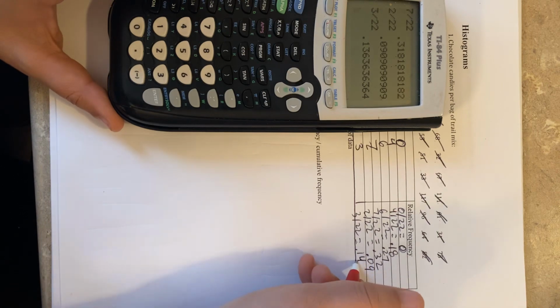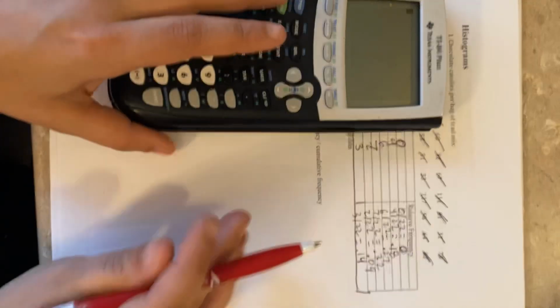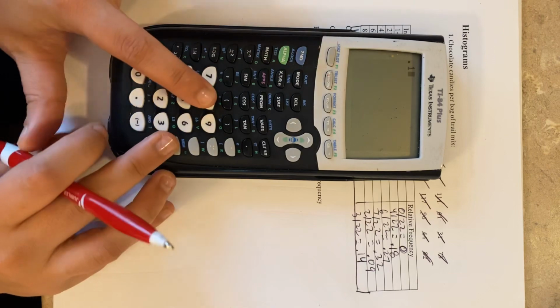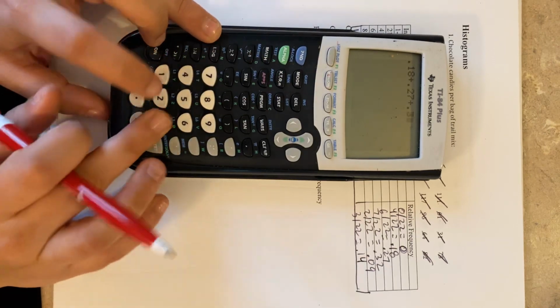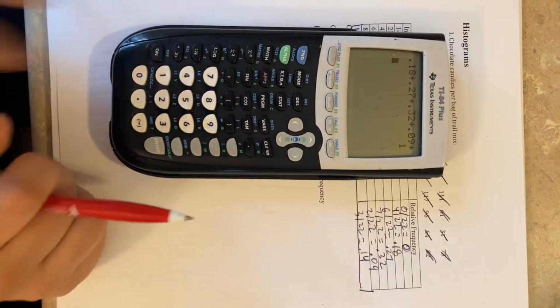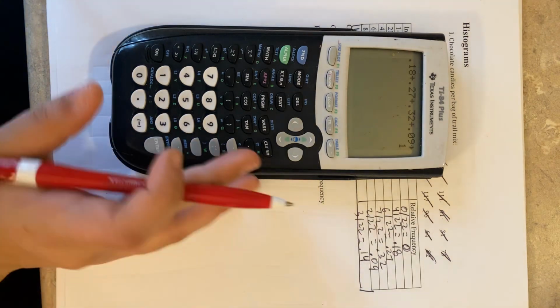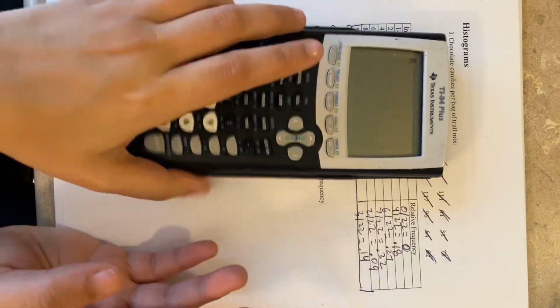0.14. And a way to know that you've done your relative frequency right is that all of these columns, because each is a certain portion of the whole thing, just add them all up. And as long as all those decimals add up to 1, you know you did everything right. So if I do 0.18 plus 0.27 plus 0.32 plus 0.09 plus 0.14, that gives us 1. And if it's like 1.1 or 1.01 or something like that, that's just because of rounding, and you still know that you're right because it's really, really close to 1. So because all of those add up to 1, we know we did everything right with our relative frequency.